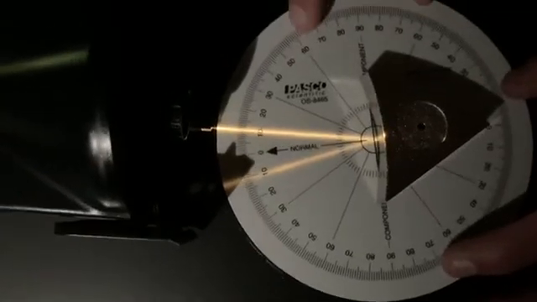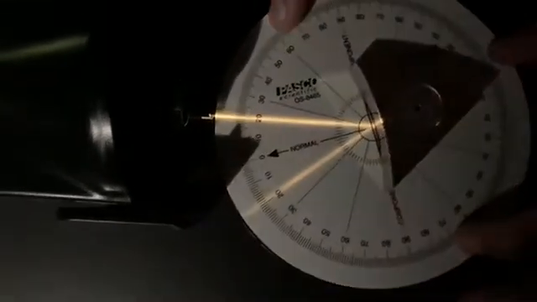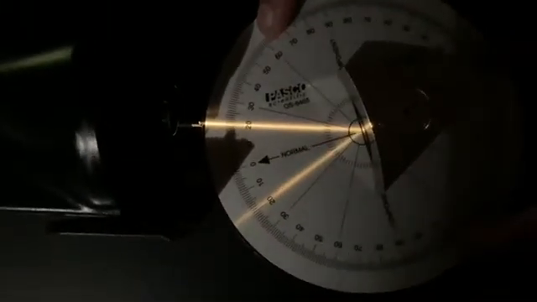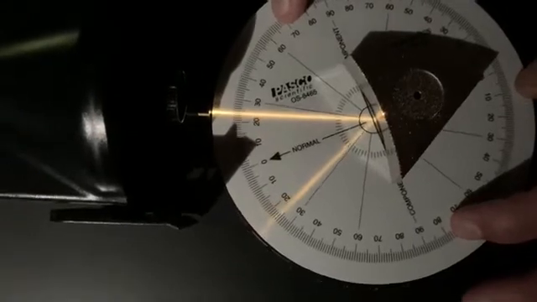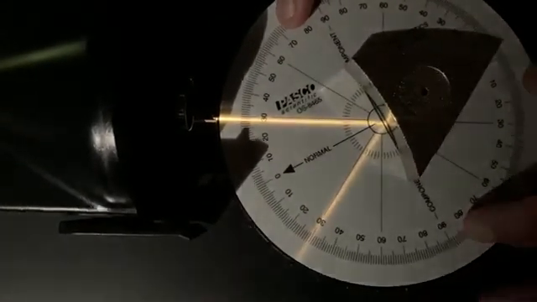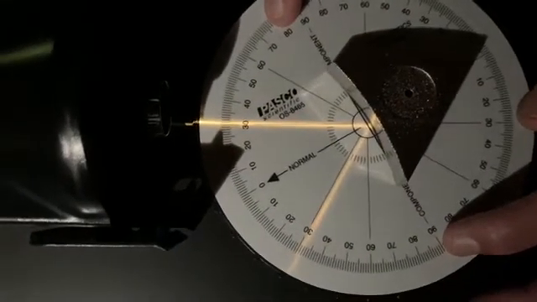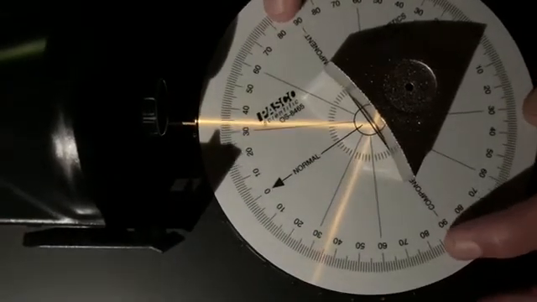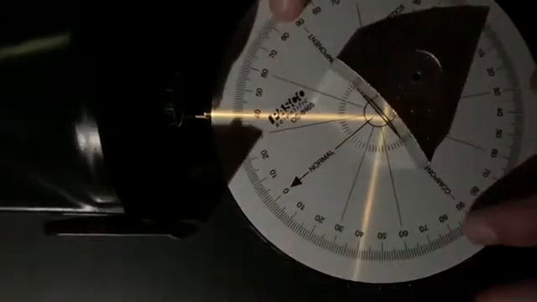Okay, now I'm going to go to 20. I think you can see that. And now I'm going to go to 30. I think you can see that. And one last one, I'm going to go to 40. It's kind of hard to keep this aligned sometimes. And now you can see that.